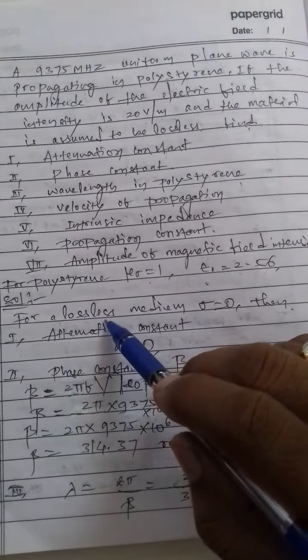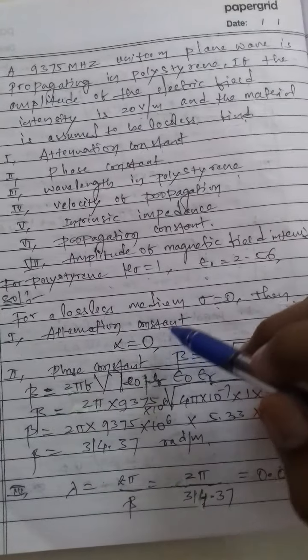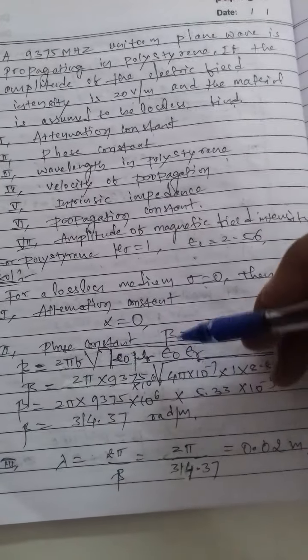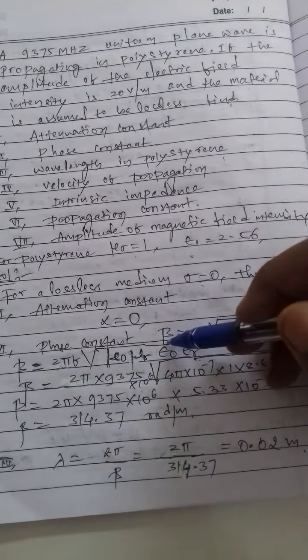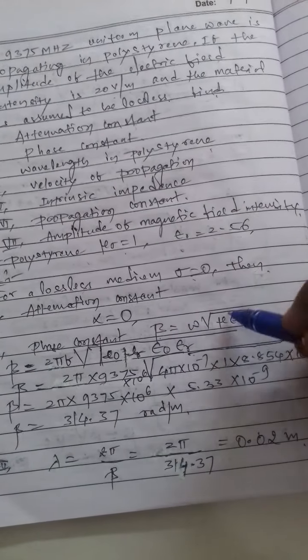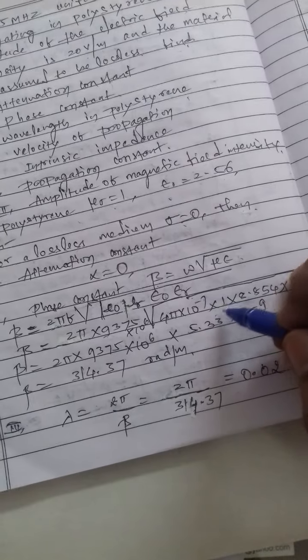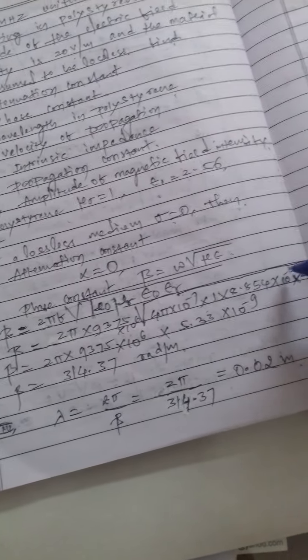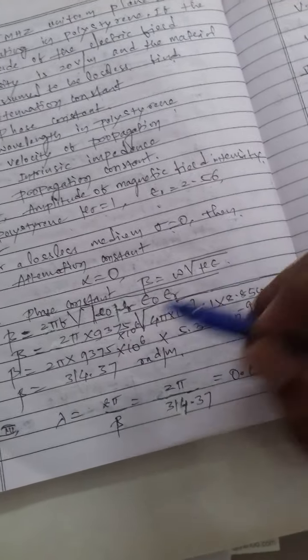For a lossless medium, the conductivity sigma is equal to 0. Then first, the attenuation constant alpha is equal to 0. Second, the phase constant beta is equal to omega square root of mu epsilon. Beta is equal to 2 pi f square root of mu naught mu r epsilon naught epsilon r. Beta is equal to 2 pi into 9375 into 10 raised to 6 into square root of 4 pi into 10 raised to minus 7 into 1 into 8.854 into 10 raised to minus 12 into 2.56.